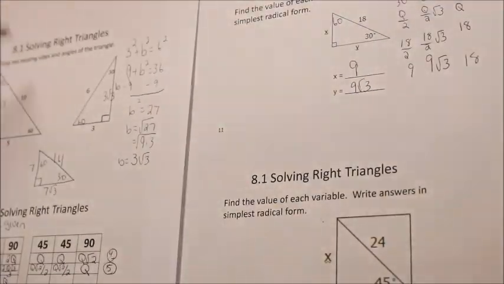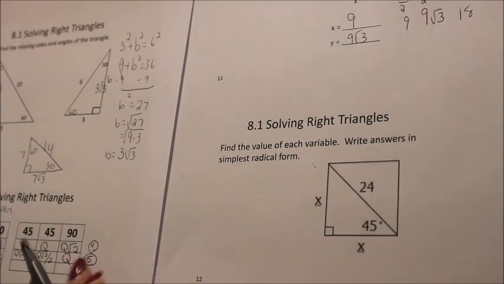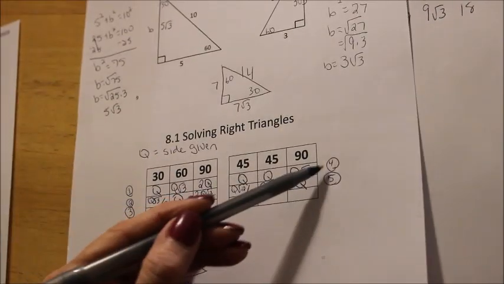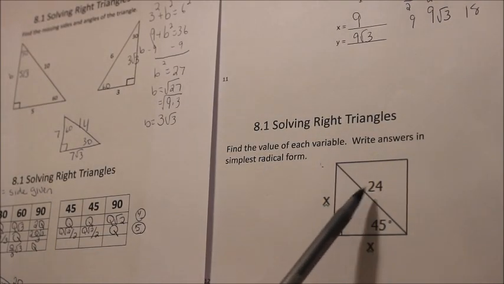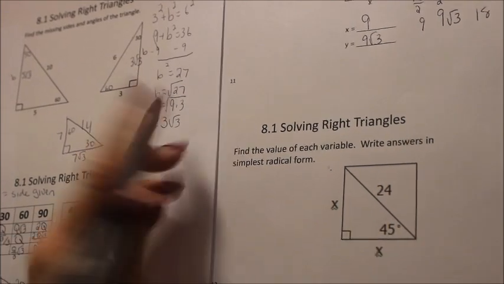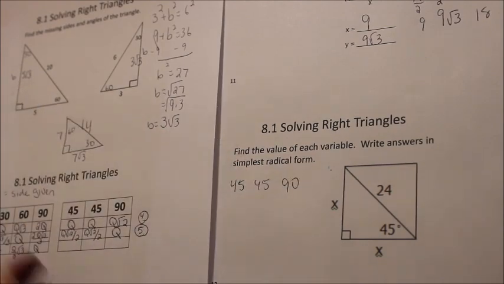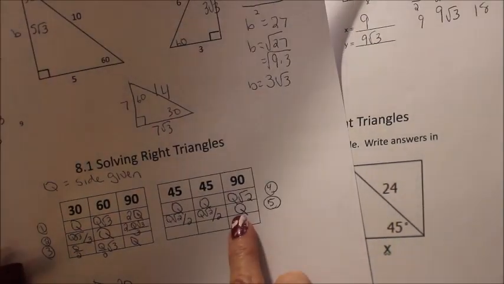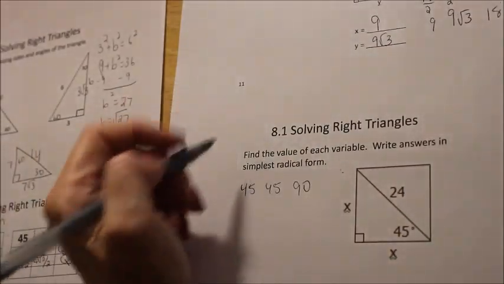Once again, I'll keep that chart handy here. So now I see a 45. So now I know that it's going to be either row 4 or 5. So once again, I'm going to say, what do I know? Once again, I know the hypotenuse. So if I go 45, 45, remember Q represents what you know. I know the hypotenuse. So I'm going to use row 5.